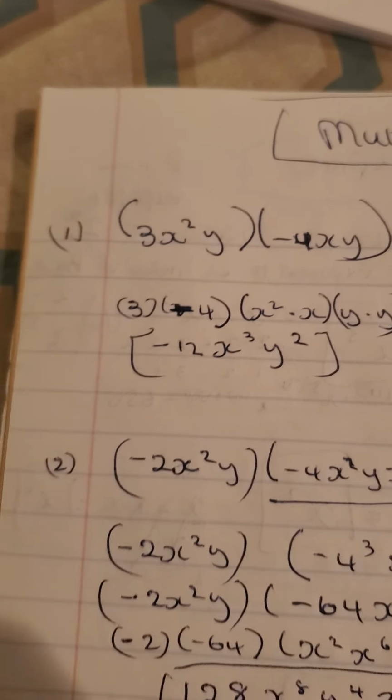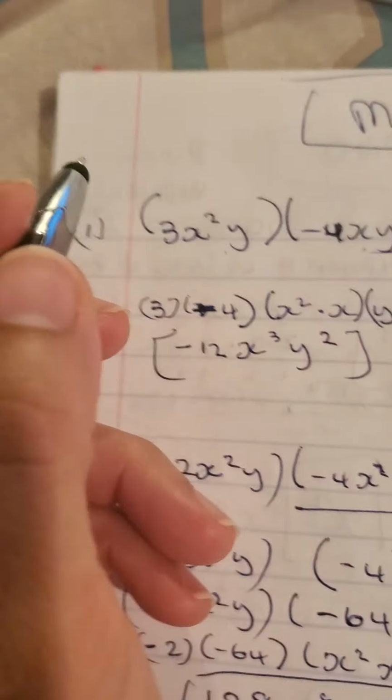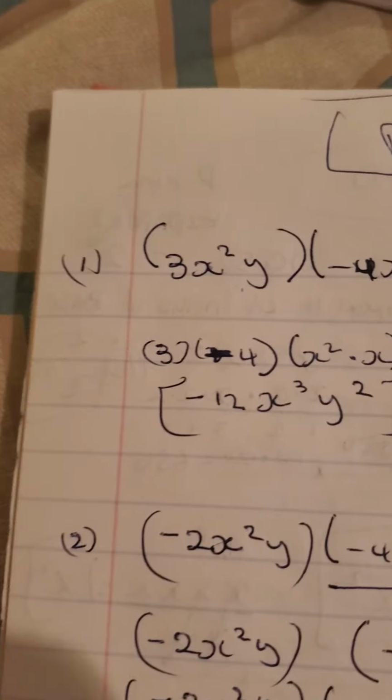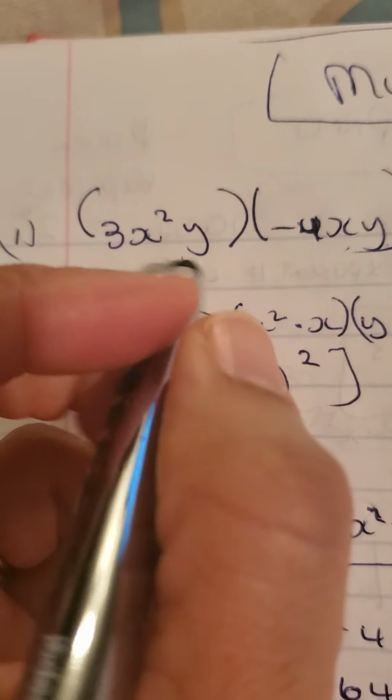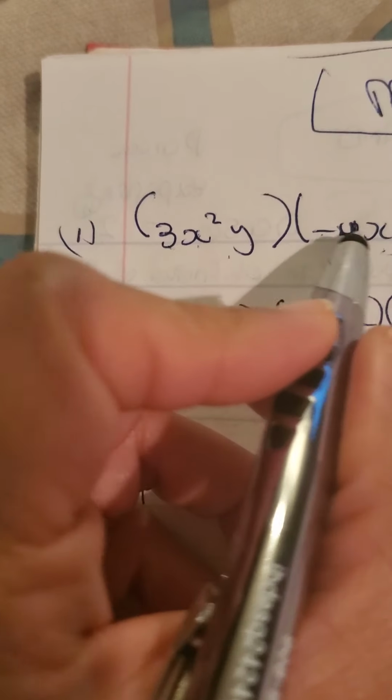All right. Now, here's an example of a monomial times a monomial. One term times one term. Well, one factor, actually. Factor, not terms, because we're not adding or subtracting. So here, it's saying to multiply 3x squared y times negative 4xy. These are not terms because there's nothing separating these two. So please don't mistake this for subtraction.